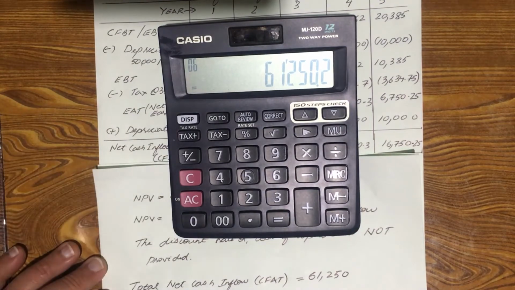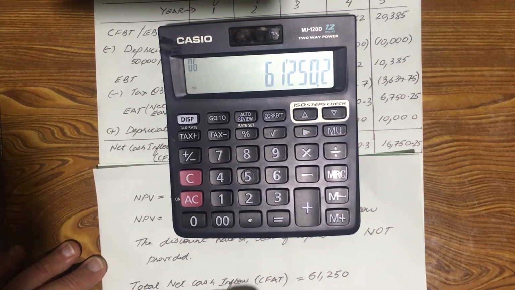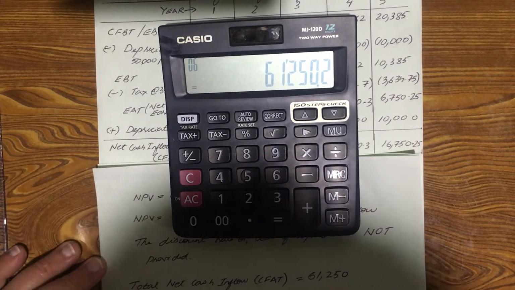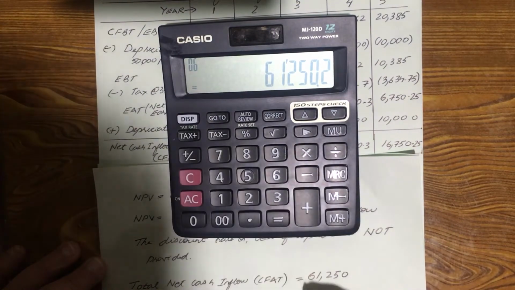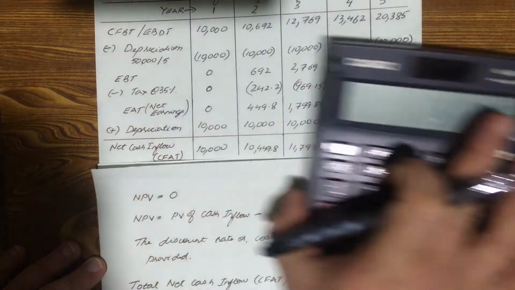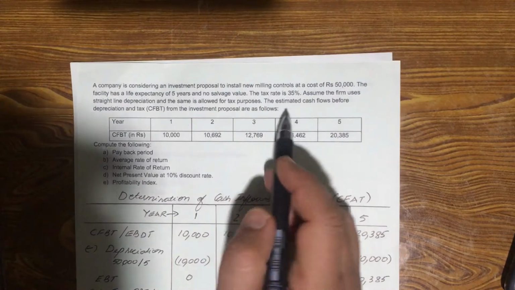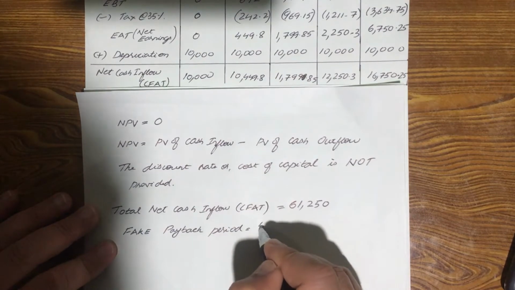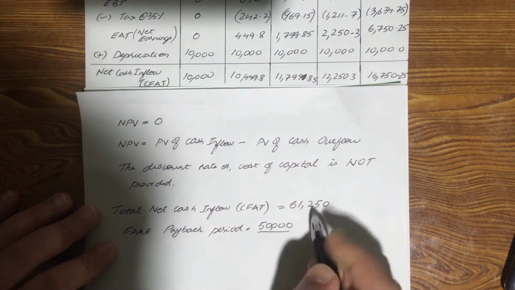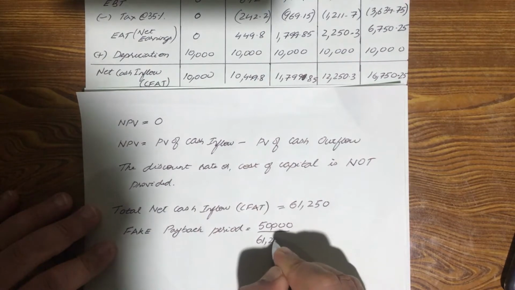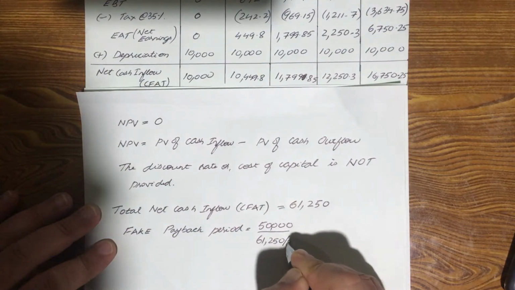Now, we will first find out the fake payback period. How will you find out the fake payback period? You know the initial investment of this project, it is given in the problem, 50,000. So 50,000 divided by 61,250 divided by 5.